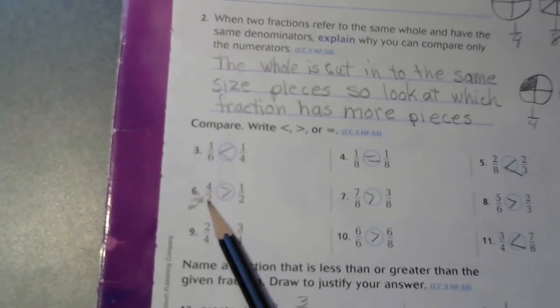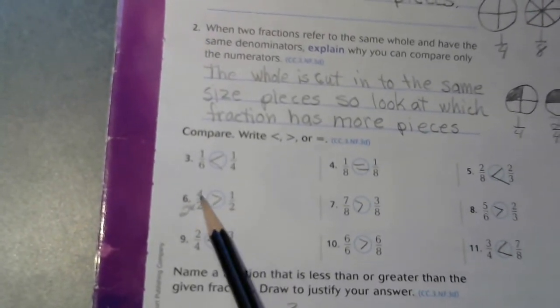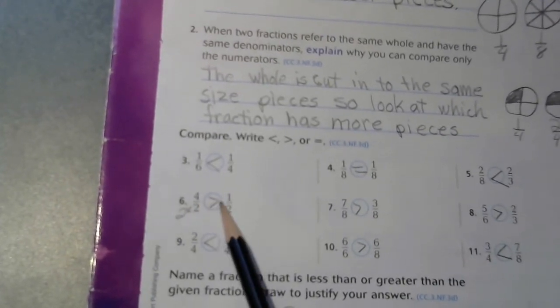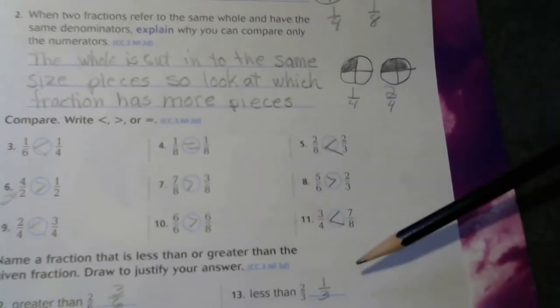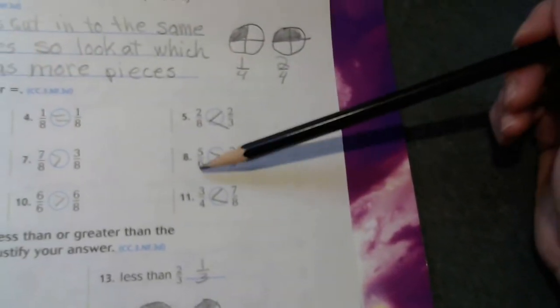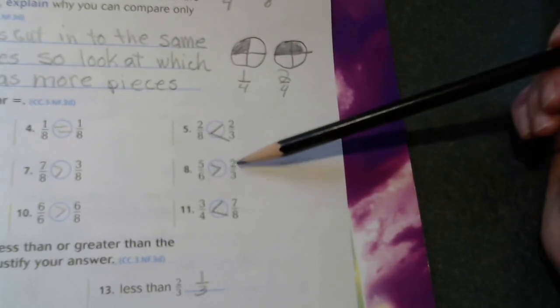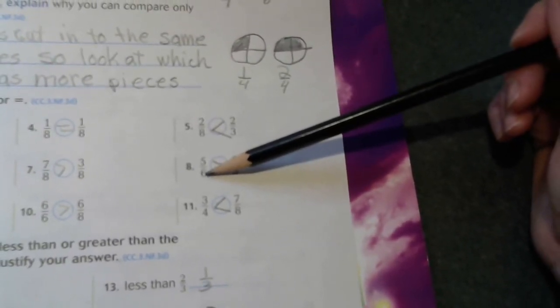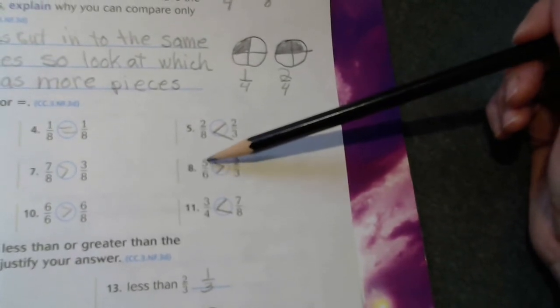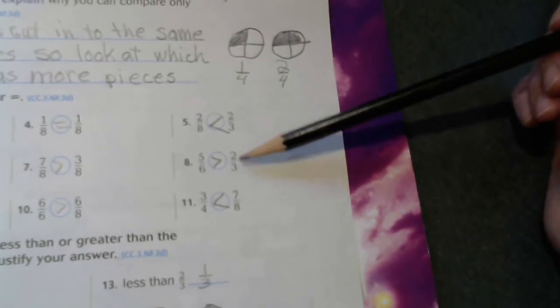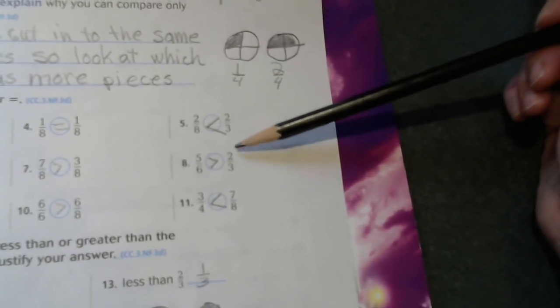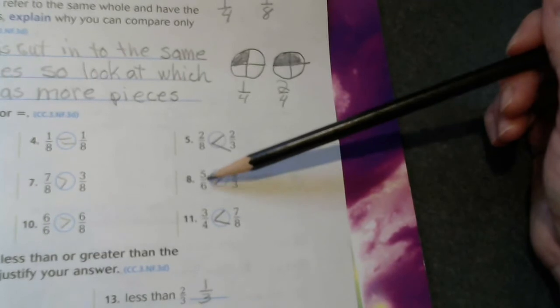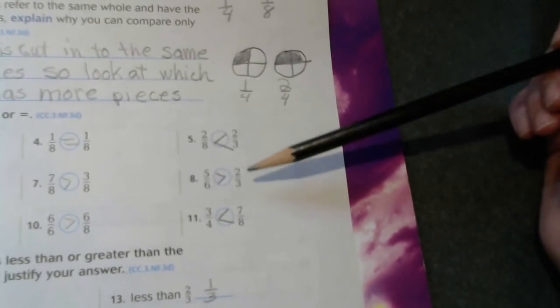This is much larger. Now, number 6 is interesting because it's got 4 halves to 1/2. You can easily just compare the numerators, 4 to 1. So 4 is much larger. Same thing in number 7. 7/8 or 3/8. 7 is much larger, so it's greater than. Now the next one again has different denominators. 5/6 or 2/3. If my pie is cut into 6 pieces and I eat 5 of them, there's only one very small piece left. If my pie is cut into thirds, the pieces are very large, but I only ate 2, so the piece remaining is much larger. So 5/6 is greater than 2/3.